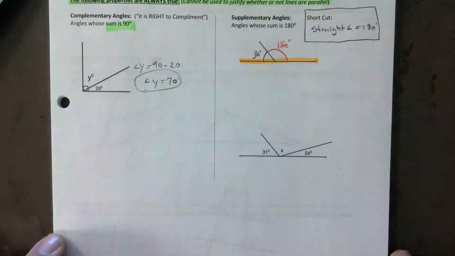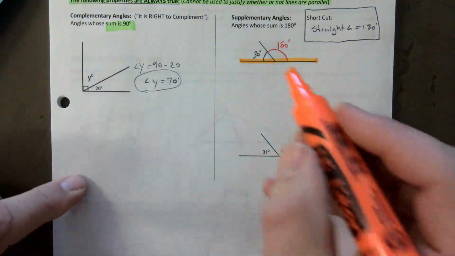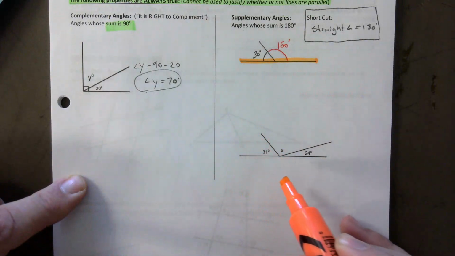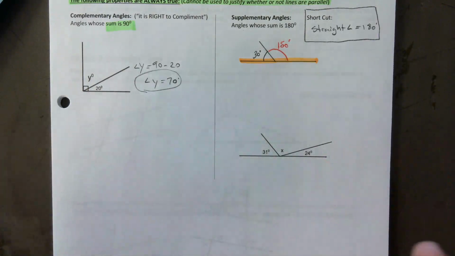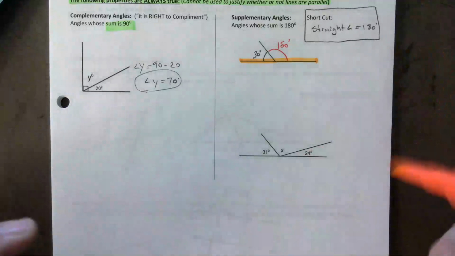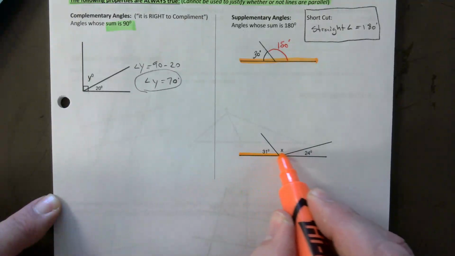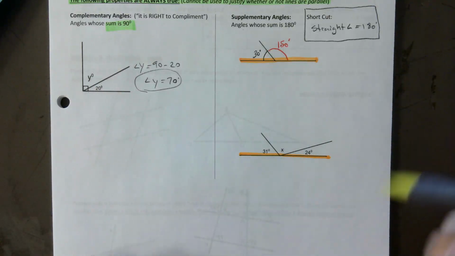Do you see a straight line here? Right now they're always like this, but keep in mind that this may be sideways. If you can draw a straight line, anything that touches that line forms the 180, okay?